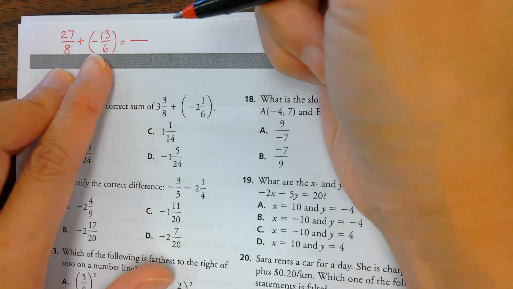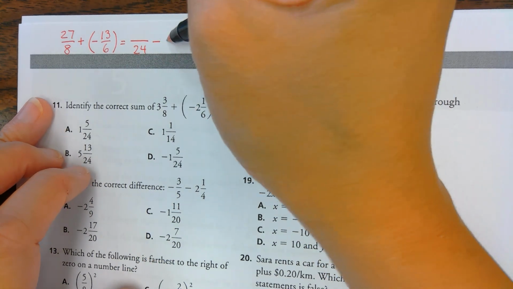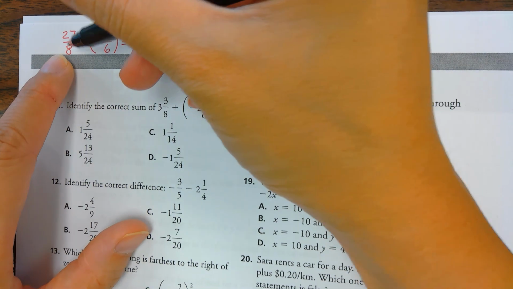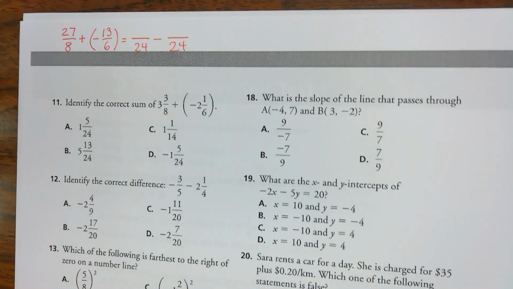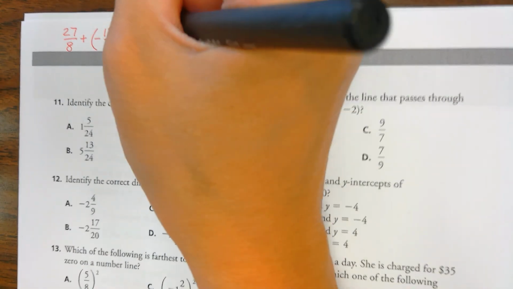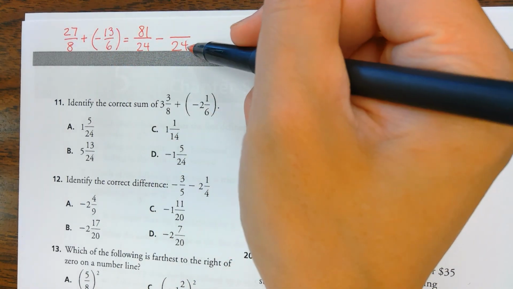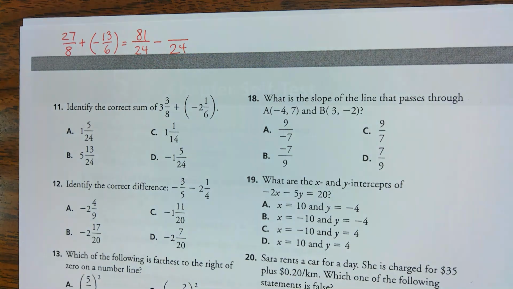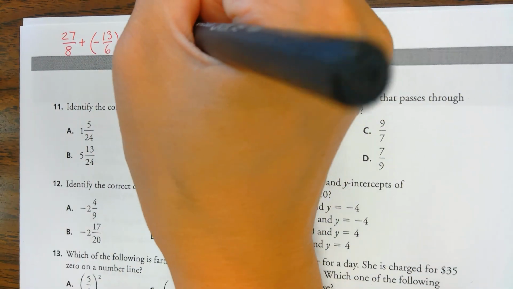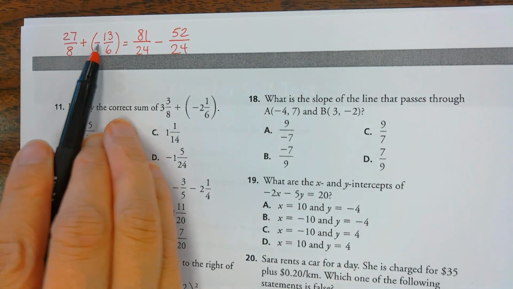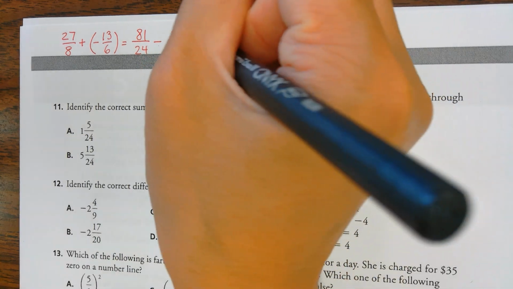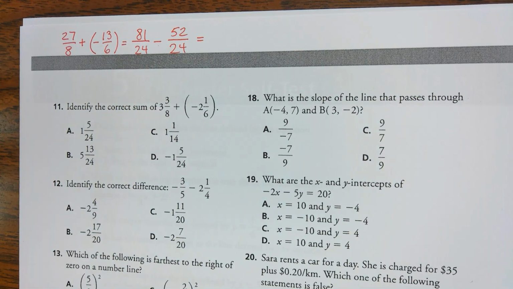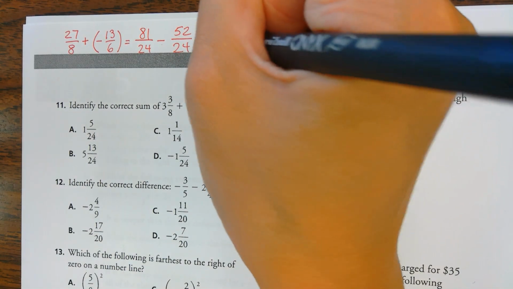Okay, next I need the lowest common denominator between 8 and 6. So in this case, it's going to be 24. 8 times 3 gives me 24. So 27 times 3 gives me 81. 6 times 4 gives me the 24. So 13 times 4, 52. These two signs are side by side, the plus and minus. That's why I combine it to make the minus in between. So 81, take away 52, I get 29 over 24.